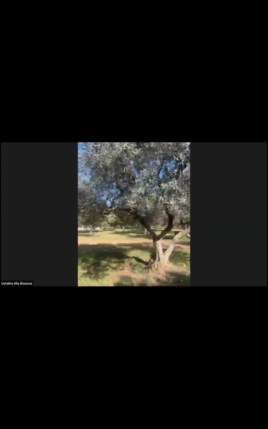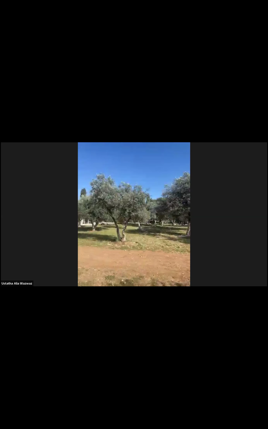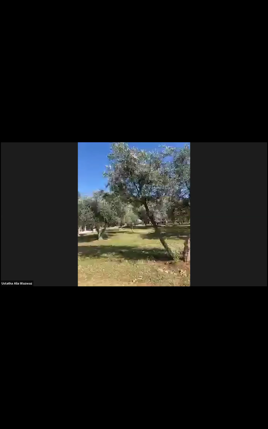So, of course, olive oil in Palestine is considered the best in the whole world, alhamdulillah. And it's not like the American or the Western olive oil, totally different. Just tasting the olive oil in Palestine and tasting the ones in the West, I was like, oh, what is this? You know, it was terrible.